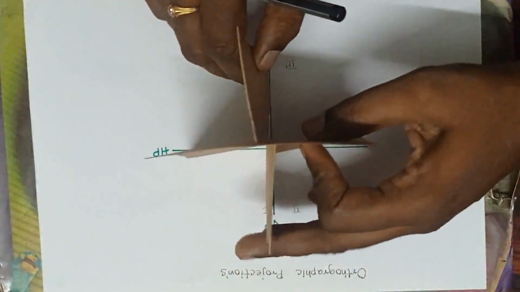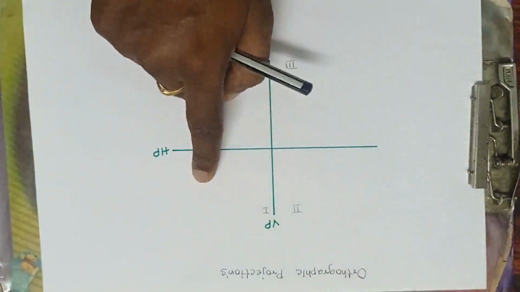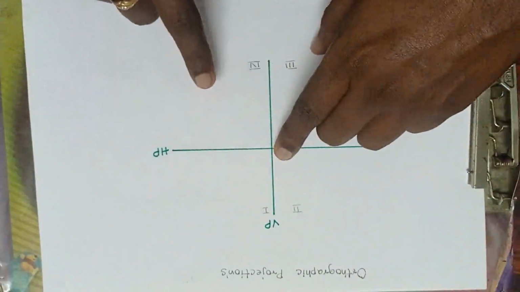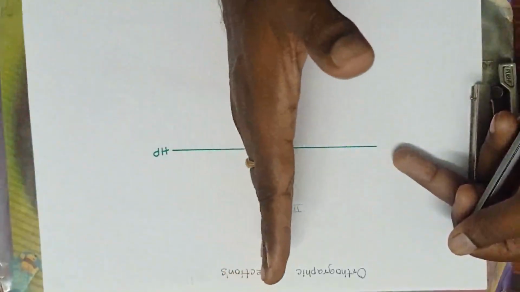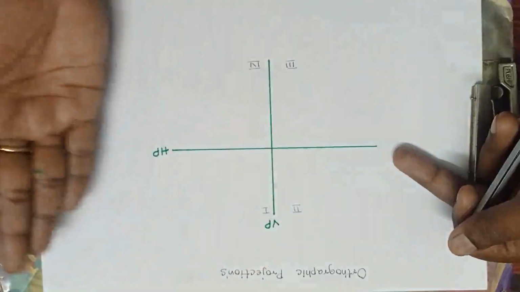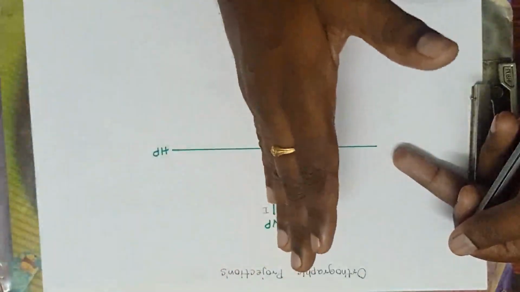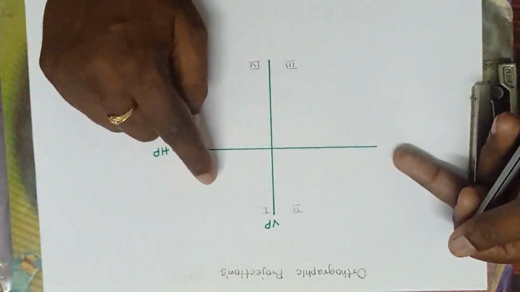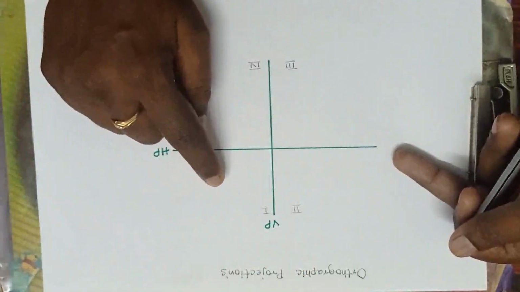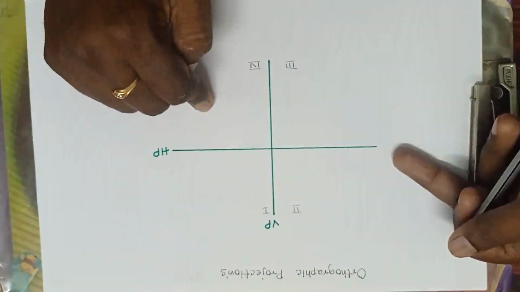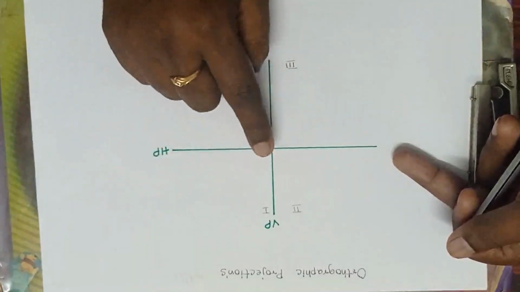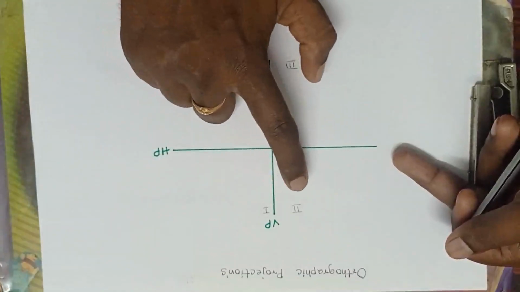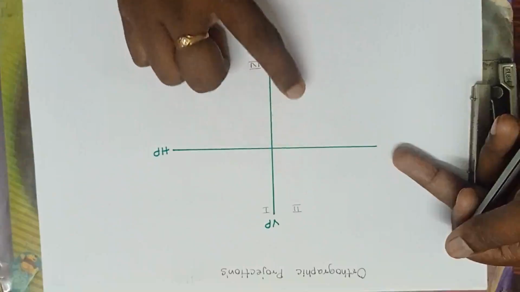Now the VP is like this, which means it is vertical. If I say the point is in front of the VP, it will fall in the first and fourth quadrants. In front means here. I am assuming that the vertical plane is like this and facing the right side. So in front of means the point will fall in the first and fourth quadrant. If the point is behind the VP, I'll put the point in the second and third quadrant.